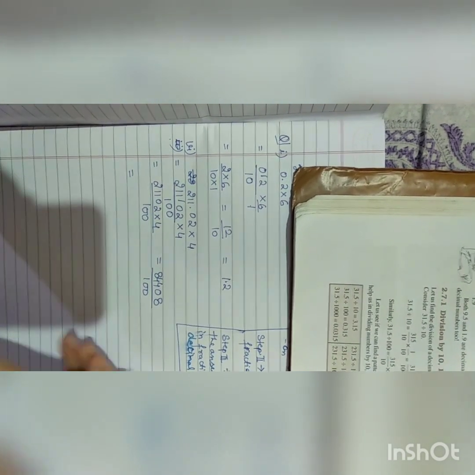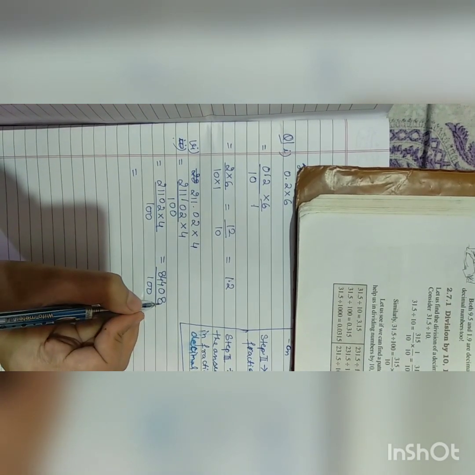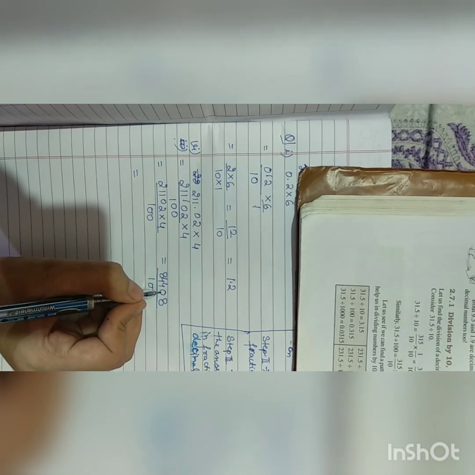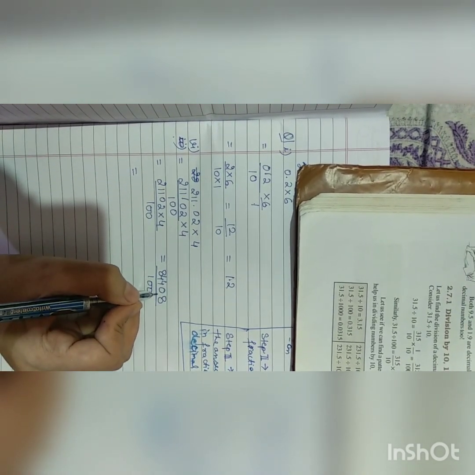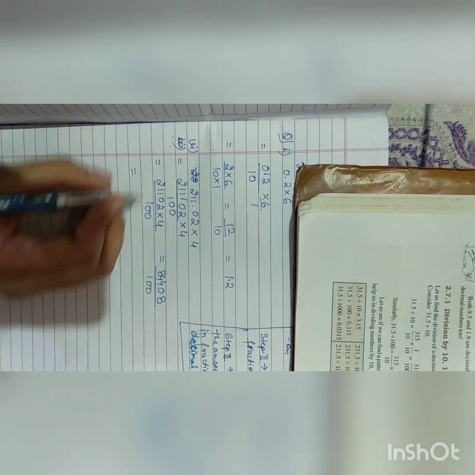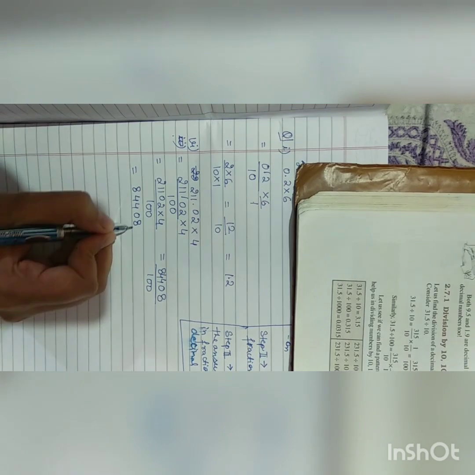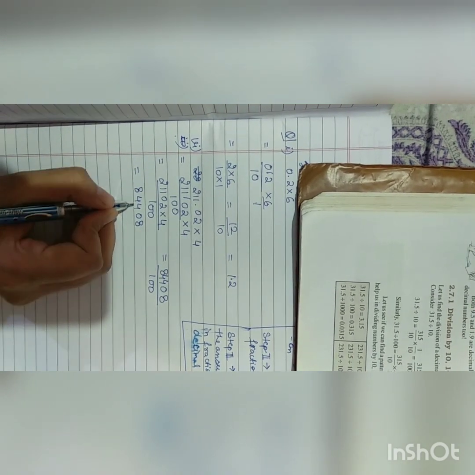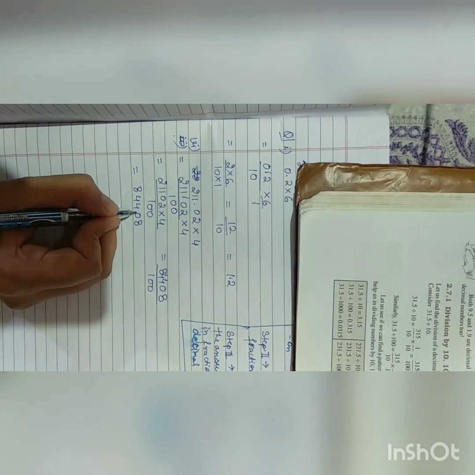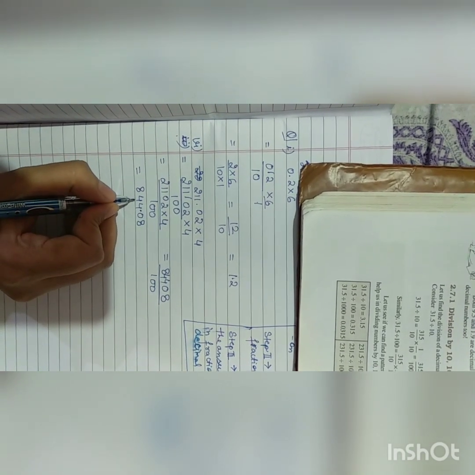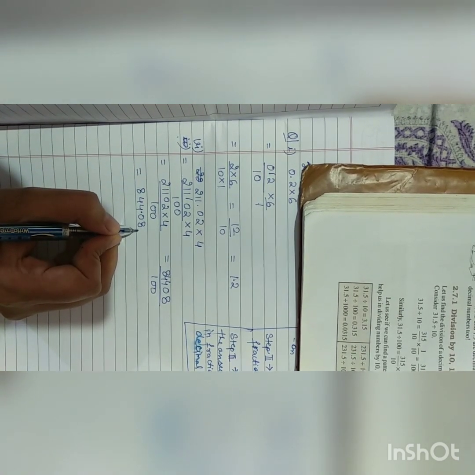Now in the denominator there are 2 zeros, so we will put the decimal after 2 digits in the numerator, and we will start counting digits from the back, from the right hand side. So here 84408, we will count a digit from backward, from the right hand side. So there are 2, 0, 1, 2, so the answer is 844.08.